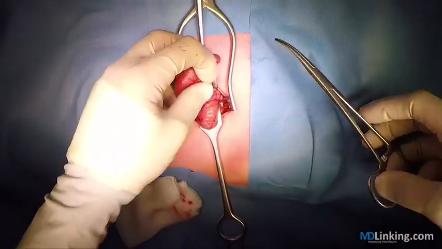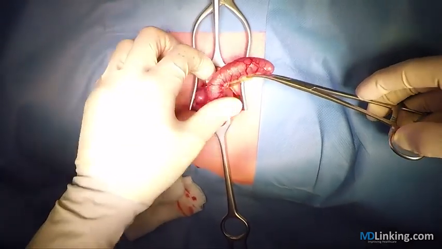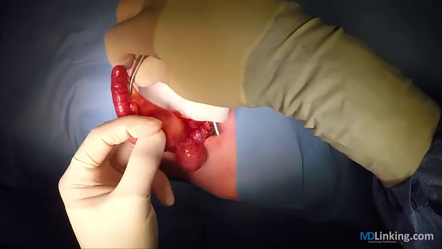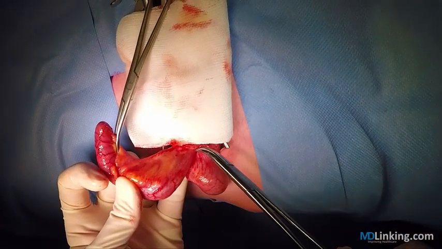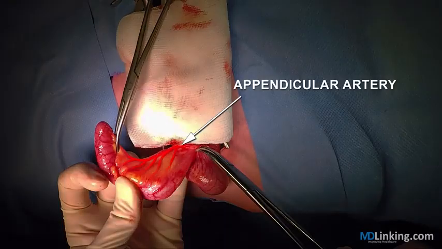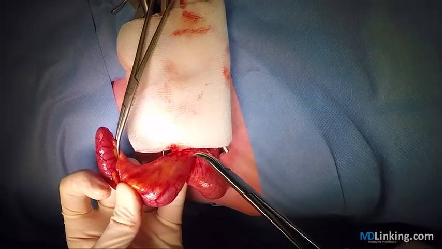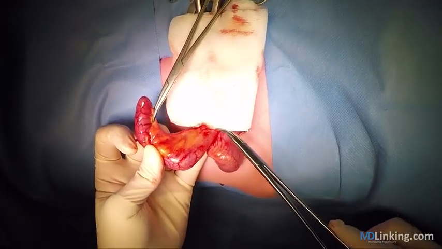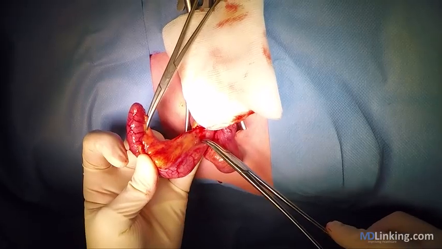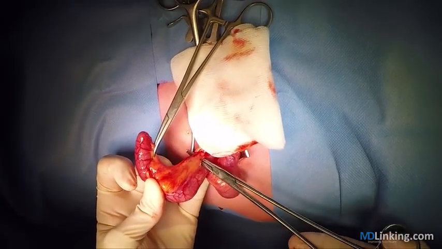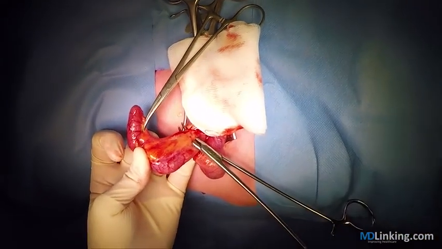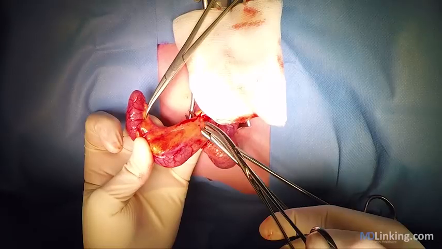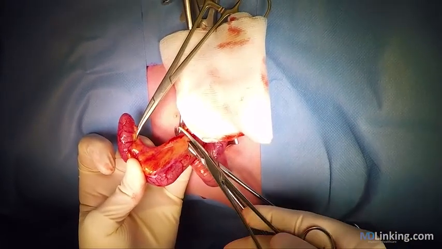and there it is. And we then position a clamp on the distal part of the mesoappendix and can start identifying the appendicular artery, which you can see here. We try to ligate it at the base so that you only need to have one ligation and can thereby, with only one step, divide the mesoappendix.